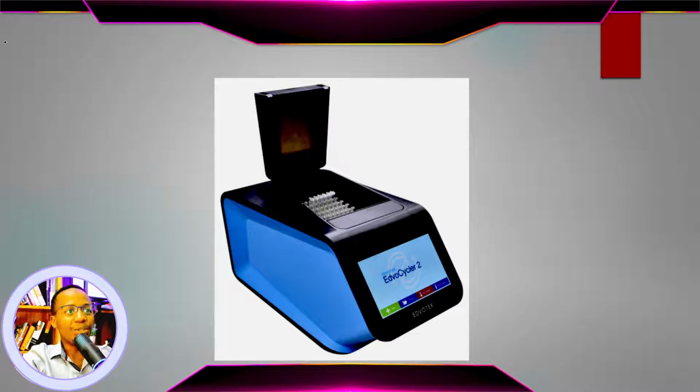So you put your tubes into the thermocycler, and then you close it. You see this top right here? This is the one that heats up. It goes directly above your tubes, and then it can heat up and then go down. That's why we call it a thermocycler.